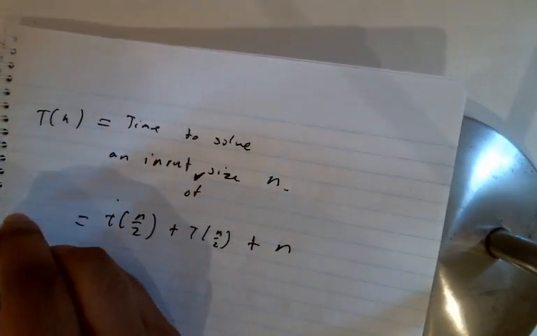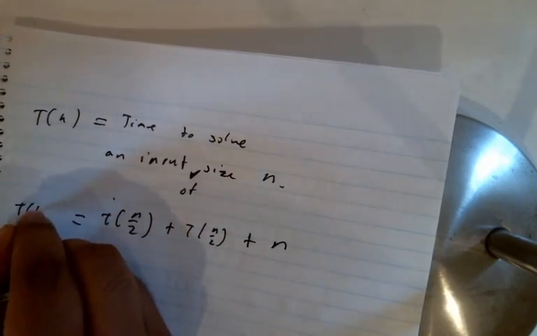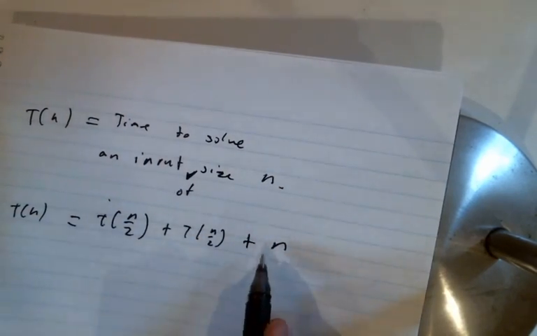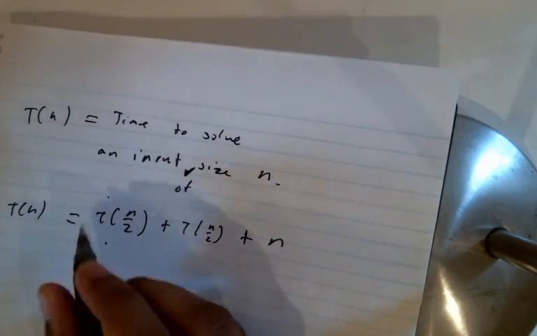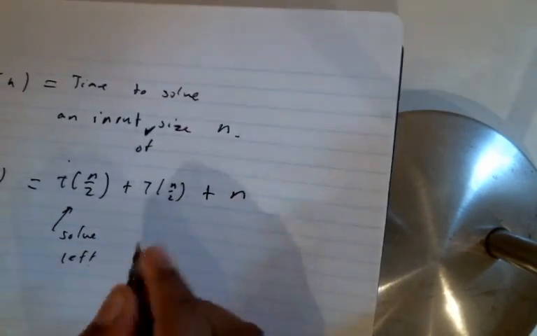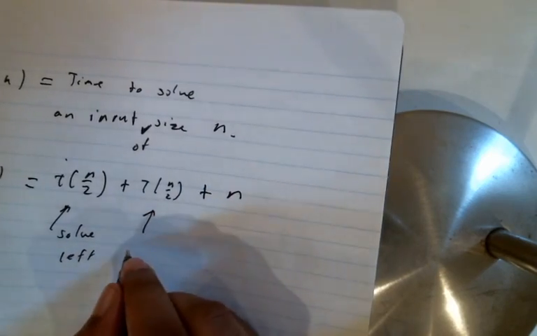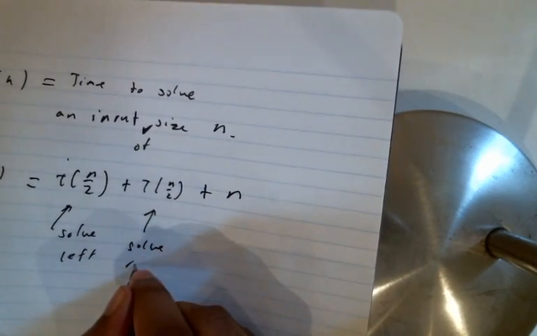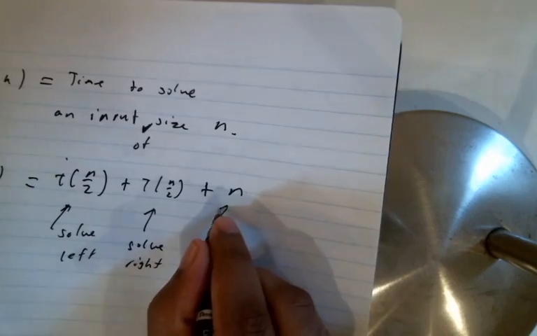Okay? So T of n is T of n over 2 for the left, solve left, solve right, and combine.